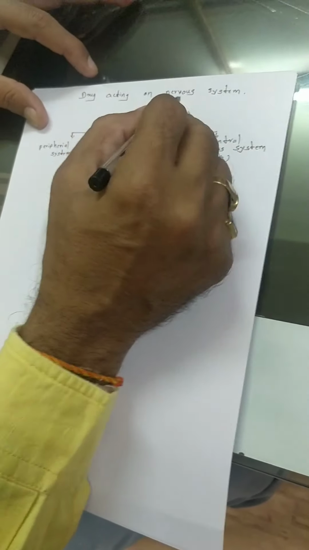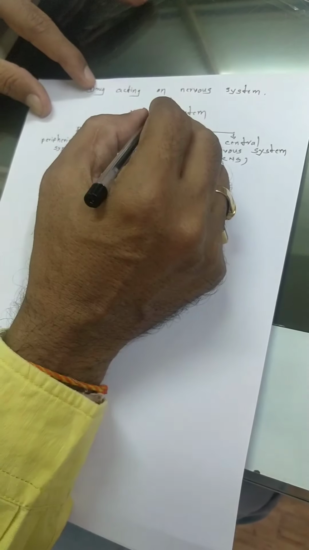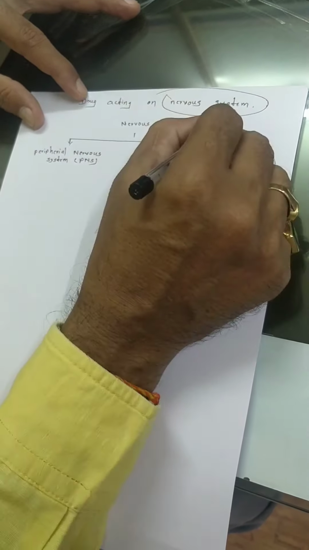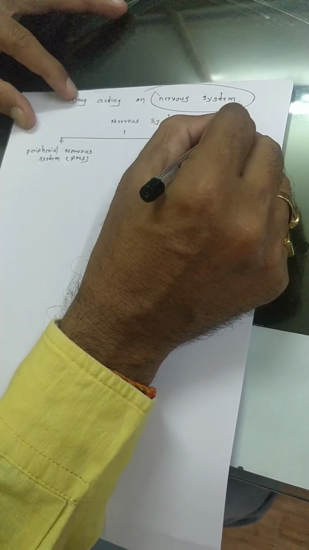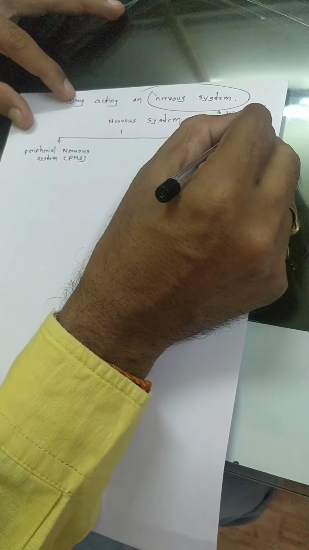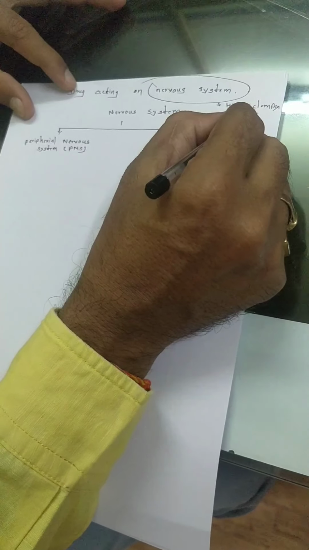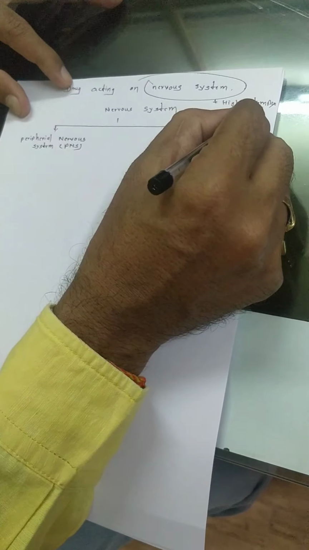Today we will discuss the nervous system. The nervous system is highly complex and an integrated system. The nervous system can be divided into two parts: the peripheral nervous system, that is called the PNS, and the central nervous system, that is called the CNS.